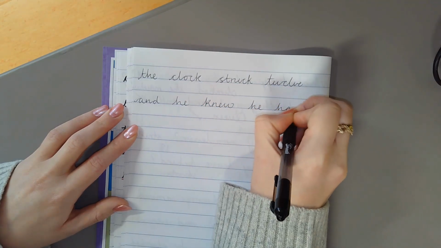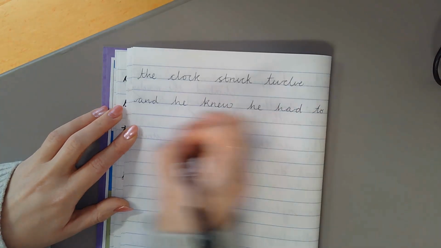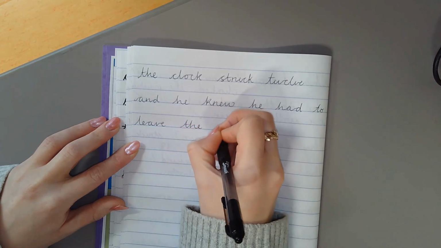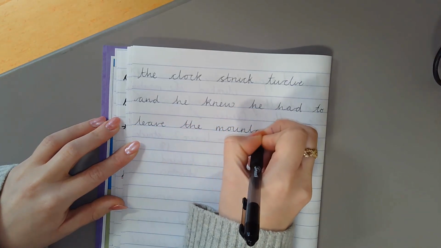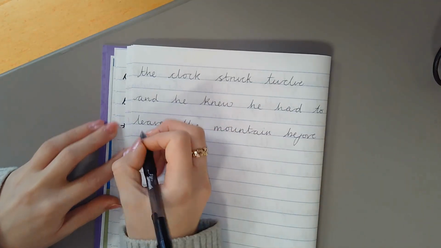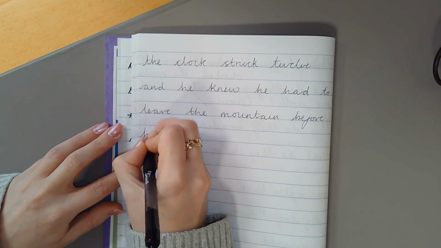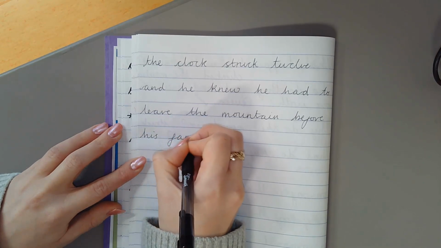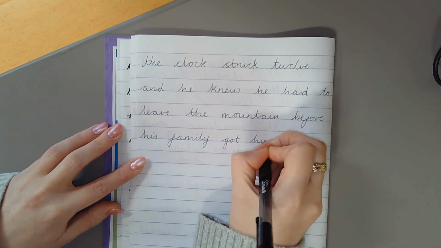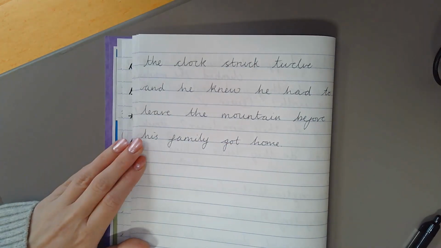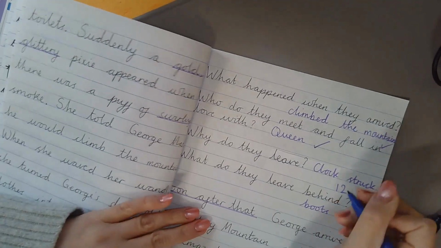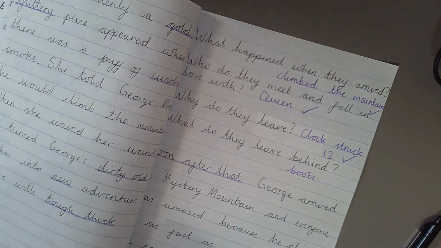He had to leave the mountain before his family got home. Okay. Now, what's my last step? I can underline this as well.